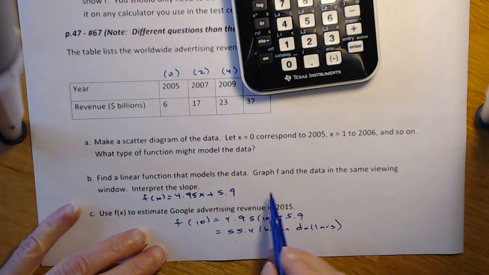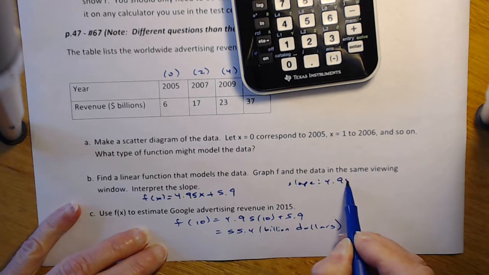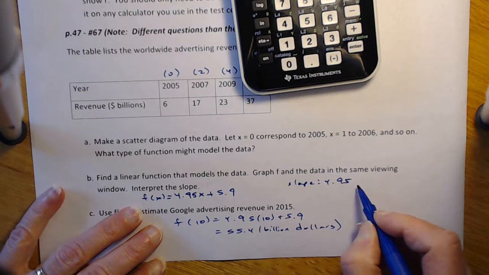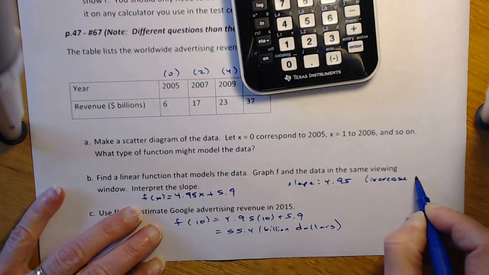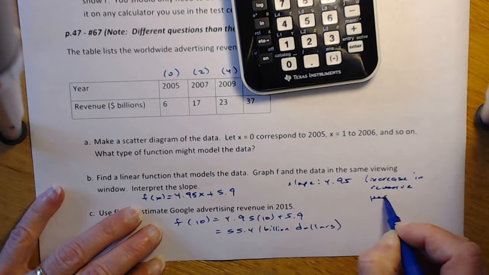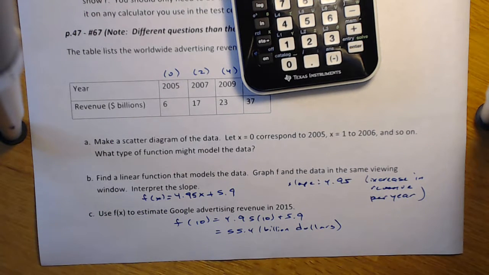Again, keep in mind the slope here. I skipped that part. Slope is 4.95. Again, that's an increase. It's rise over run. It's positive. So it's the increase in revenue per year. Again, keep in mind it's advertising revenue in billions of dollars.